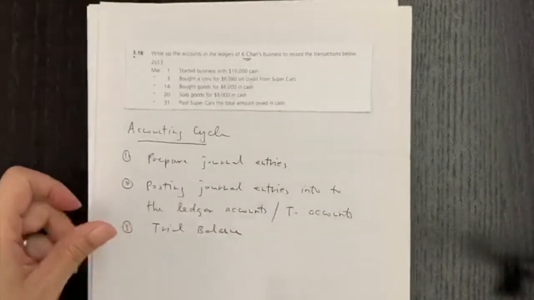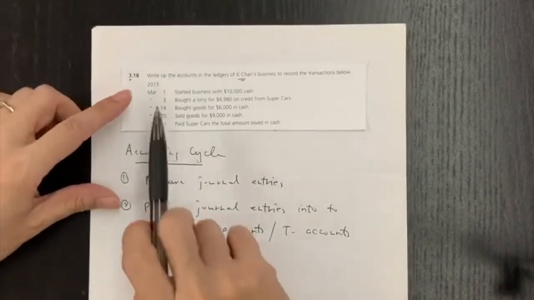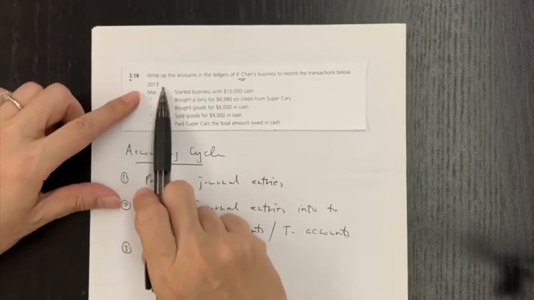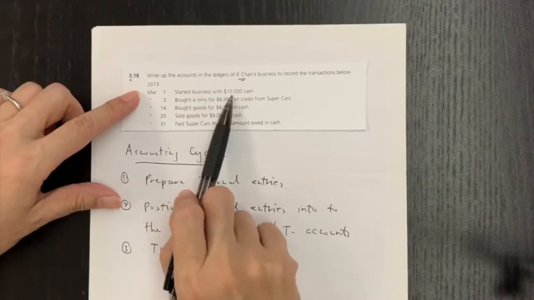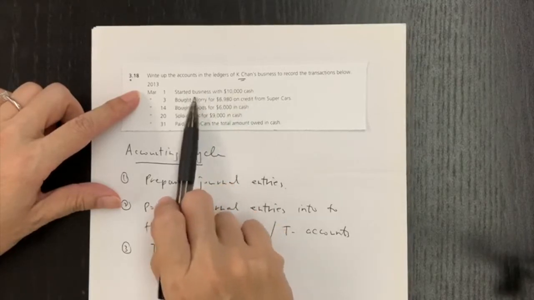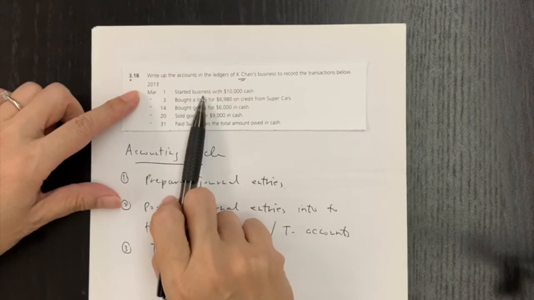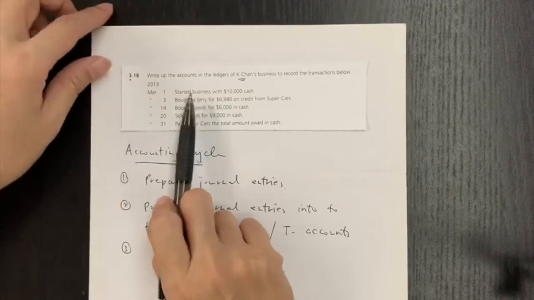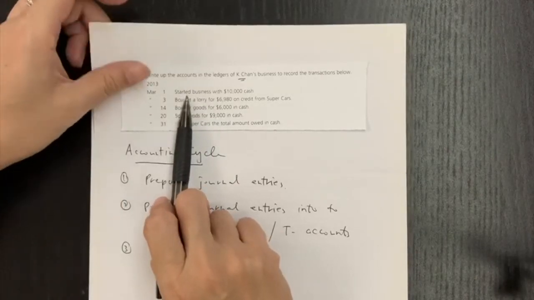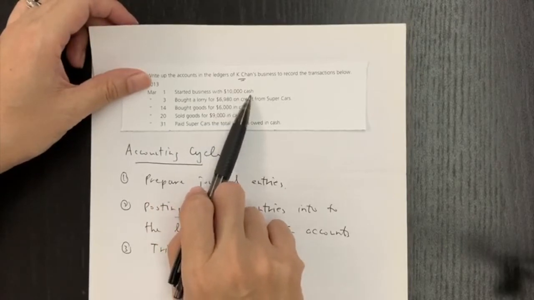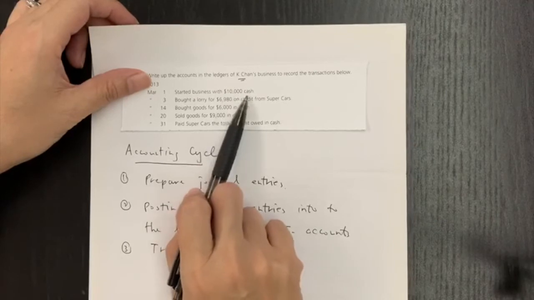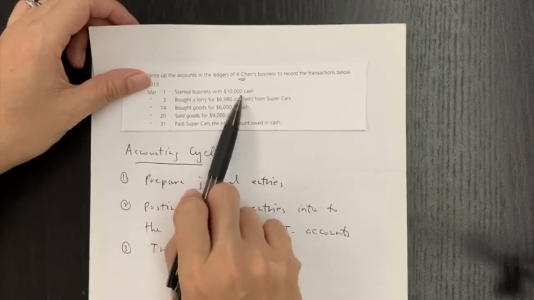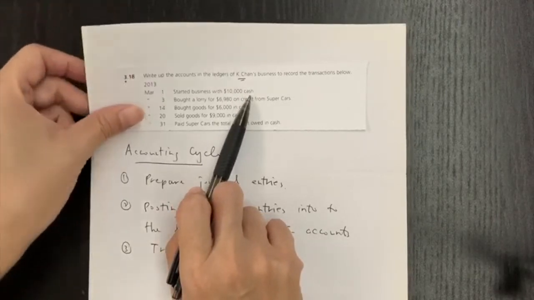Okay, now let's take a look at the transaction. All right, this is in 2013 and March 1st. Started business with 10,000 cash. The point is, who started the business? Of course, it must be the owner. So the owner to start the business, that means the owner puts 10,000 cash into the business. So therefore, the business has more cash, and cash is assets. Assets is positive on the debit side. So that's the answer here to step number 1.